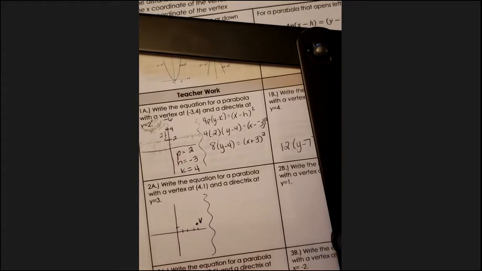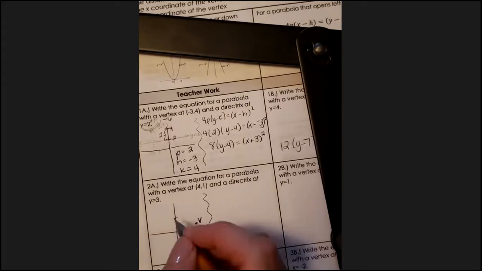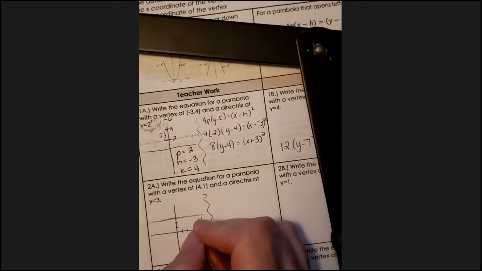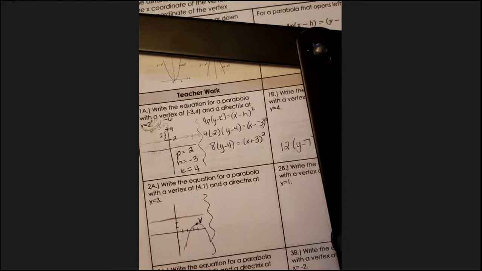And now I need to know which way it faces. I figure out which way it faces by figuring out where the directrix is. The directrix is at y equals 3. So 1, 2, 3. So my directrix is actually up here. So that means that my parabola is going to open away from the directrix. So it's going to open downward. So what that's going to impact is actually what P is.